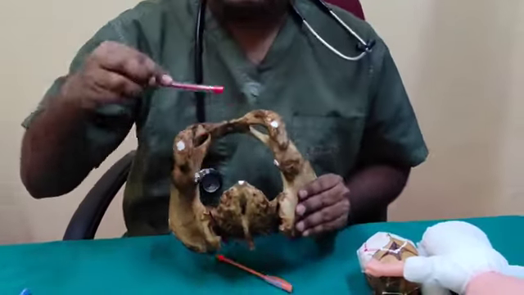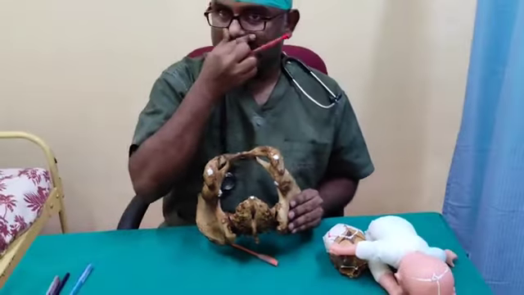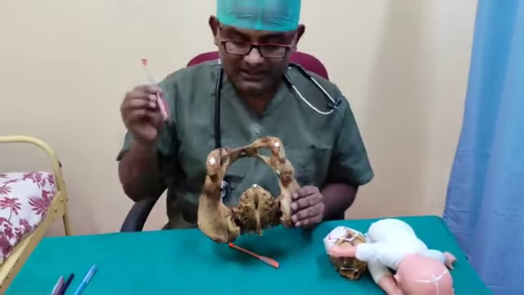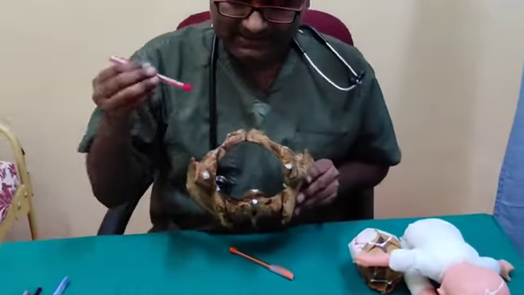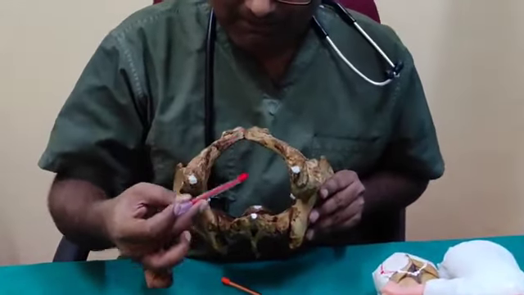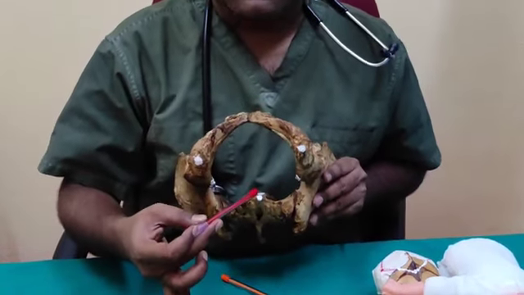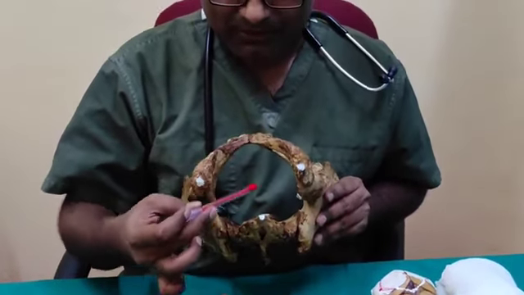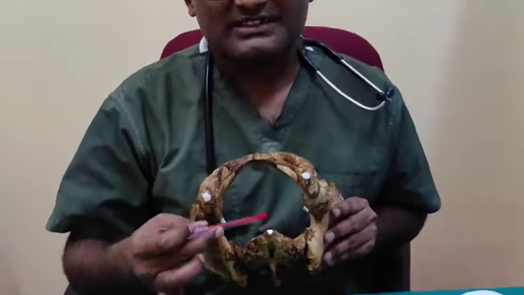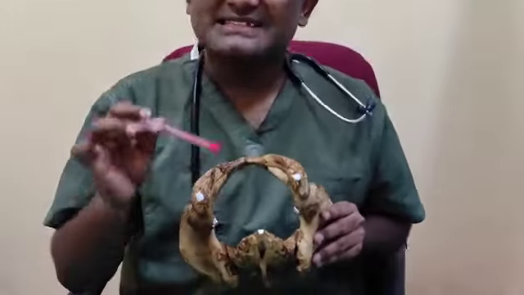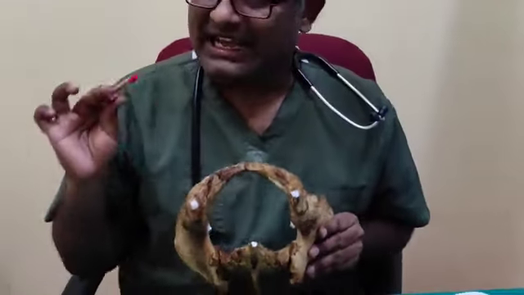Now this outlet has got once again AP diameters and transverse diameters. So AP diameter is nothing but lower border of pubic symphysis to tip of S5. Sorry, lower border of pubic symphysis to tip of coccyx is AP diameter of the outlet.